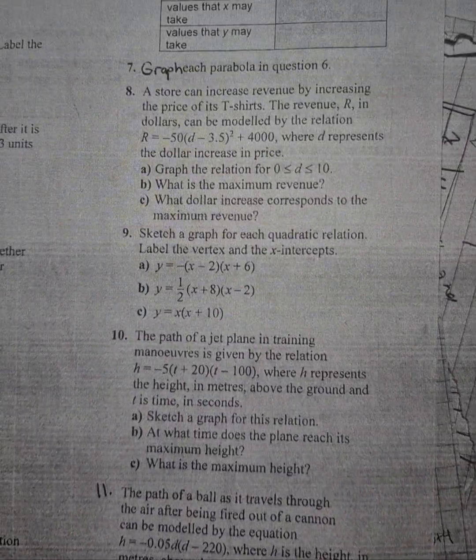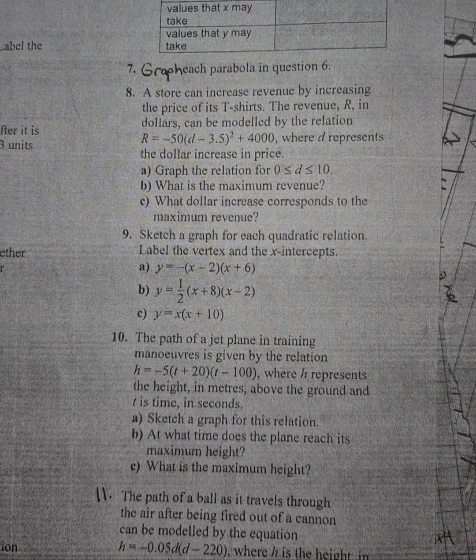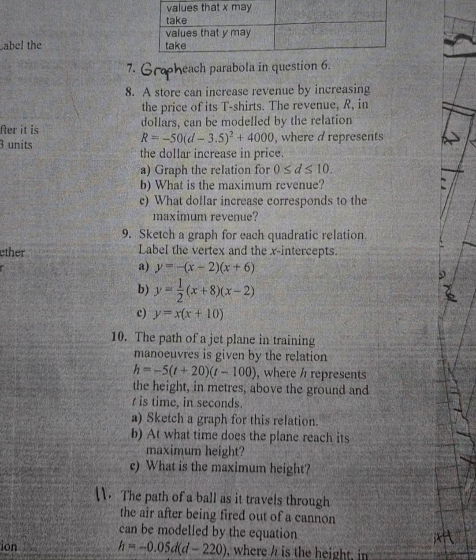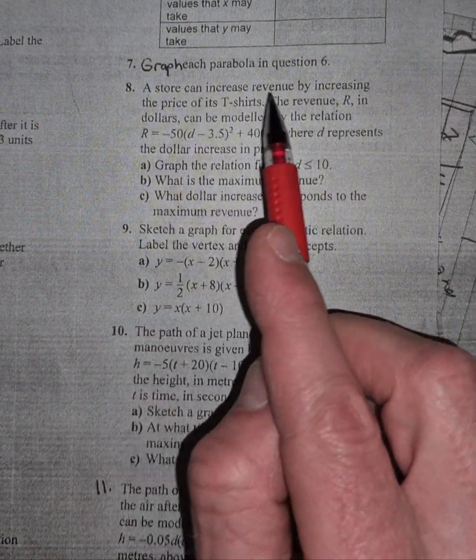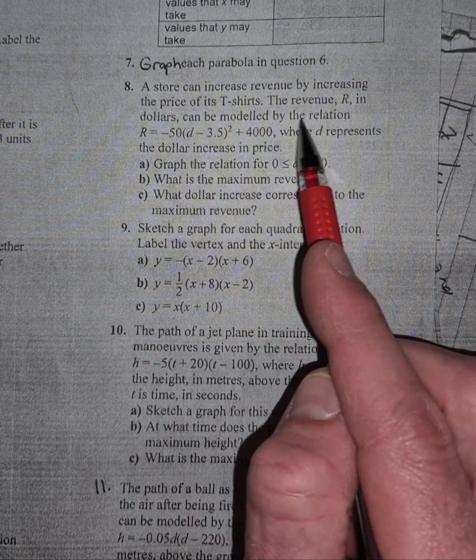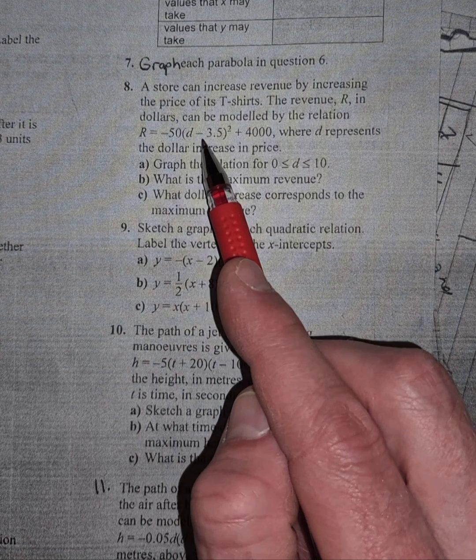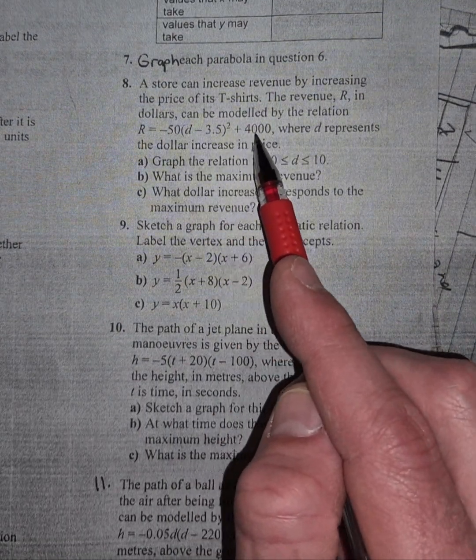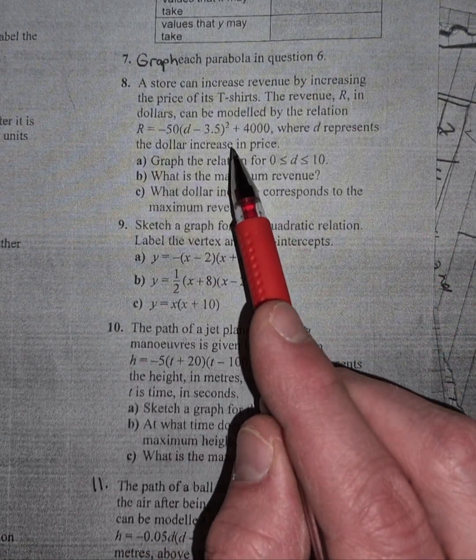Okay, so we're just going to go through a couple of these problems and see if we can find a pattern. So here we've got a question. A store can increase its revenue by increasing the price of its t-shirts. The revenue R in dollars can be modeled by the relation R equals minus 50(D minus 3.5) squared plus 4,000, where D represents the dollar increase in price.